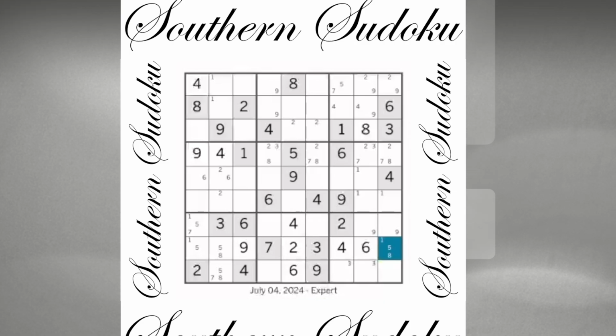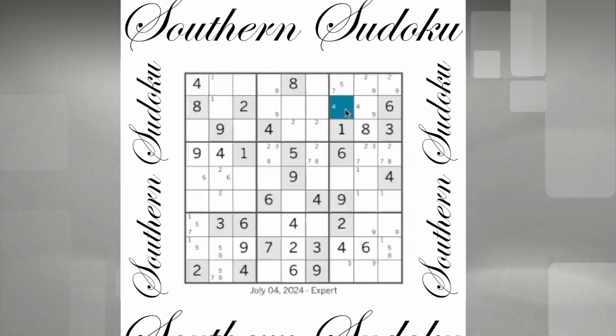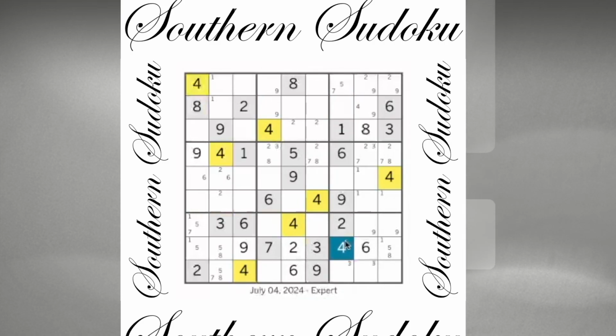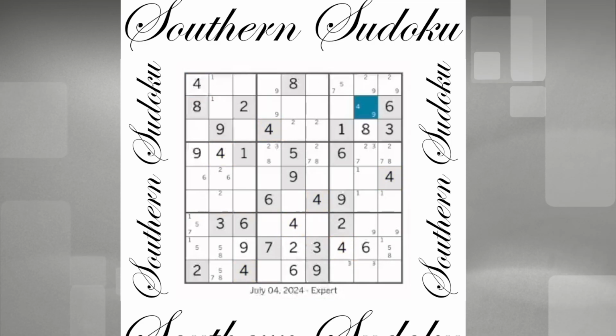Did that help us out anywhere else? Okay, so that can't be a 4 because of this. Oh well, the 4 can't be the top line, so that has to be a 4. That's all of our 4s.